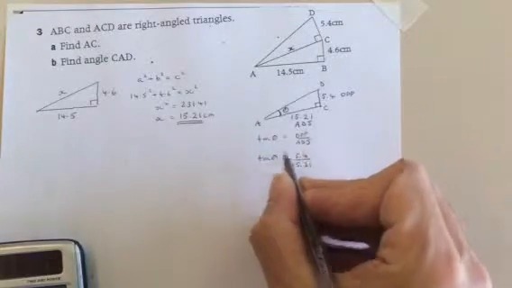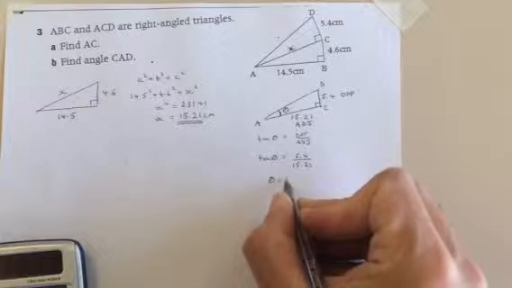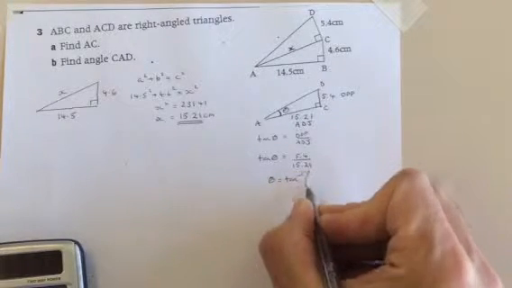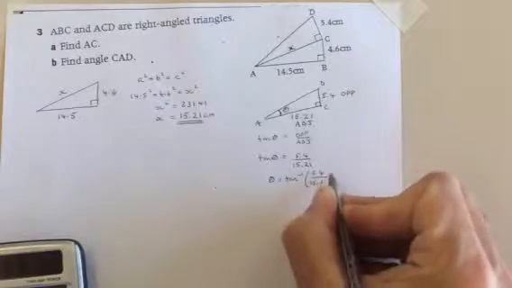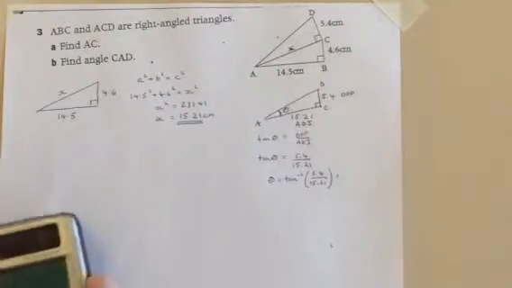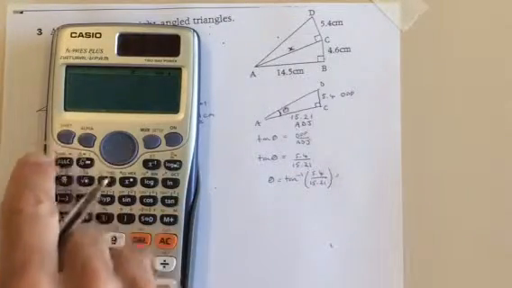So I know the ratio. I want to find the angle, so I have to use the inverse tan function, tan minus 1 of 5.4 over 15.21. And on my natural display calculator, I can enter exactly that.